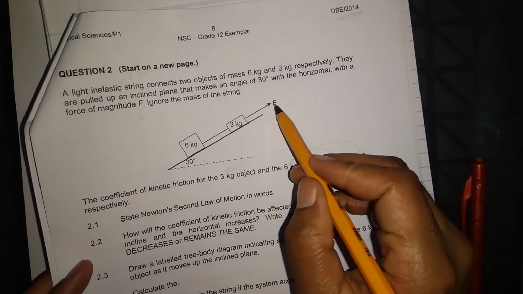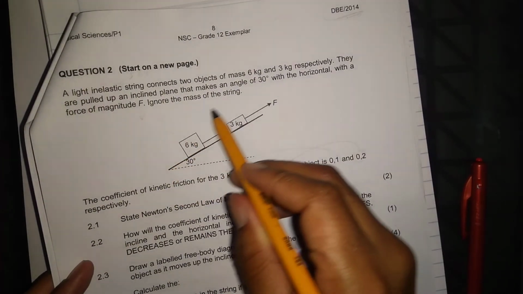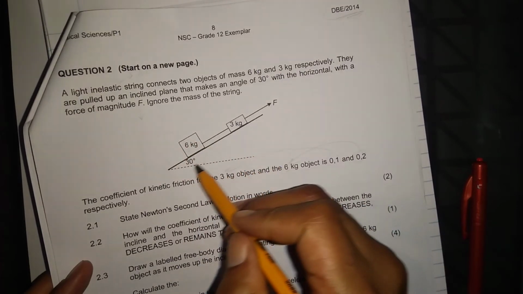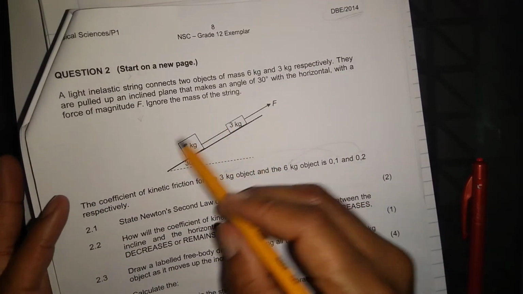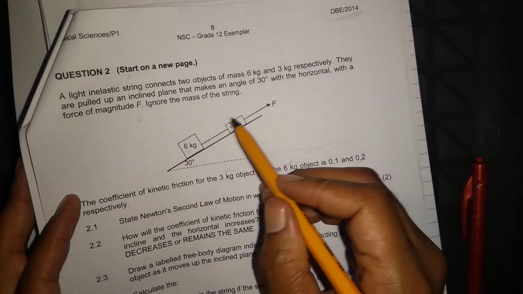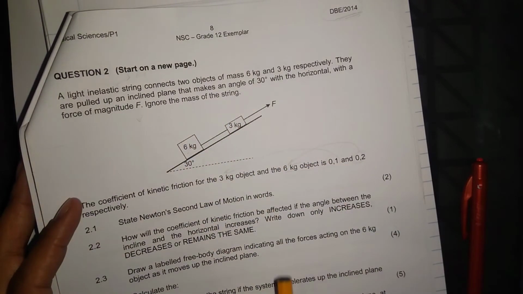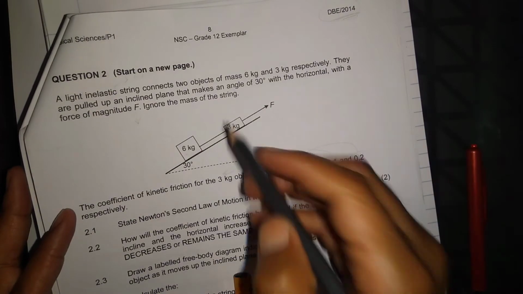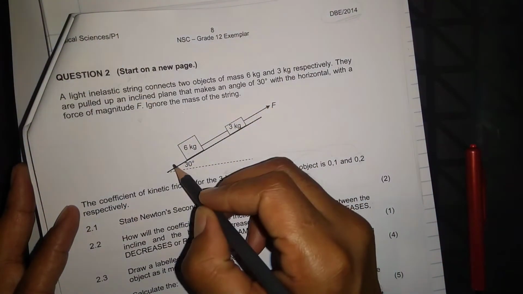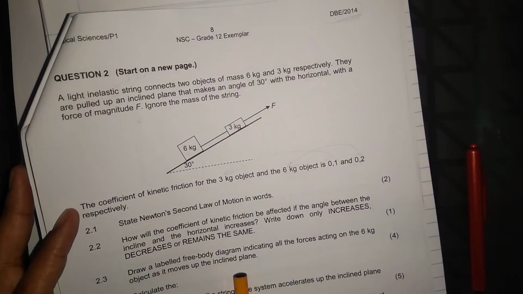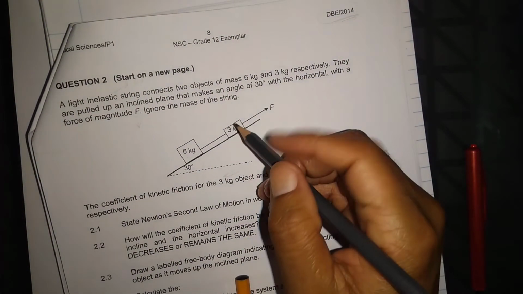So in order to calculate the magnitude of F, let's consider the entire system, the system as a whole. Let's check which forces are acting along the horizontal plane.